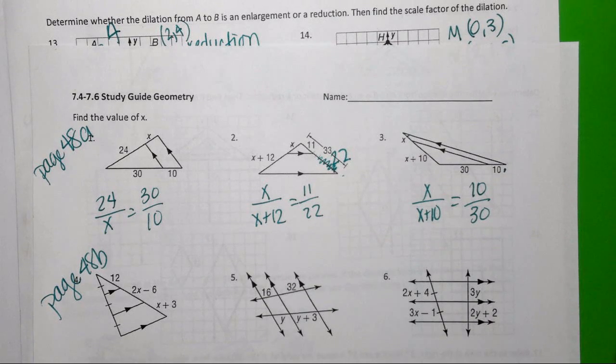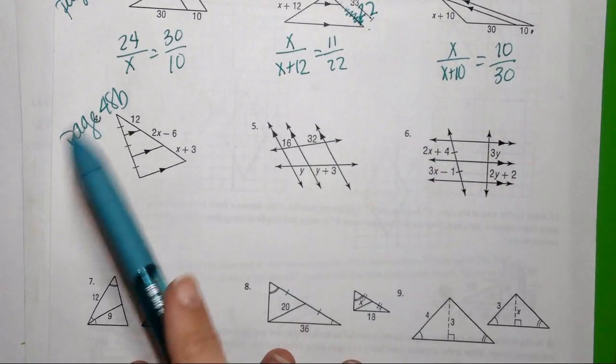The one that looks like parallel lines. There you go. You didn't take those notes. Those are on the video. Oh, yeah. All right, now for number 4.